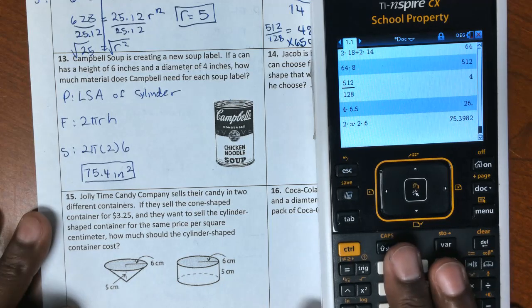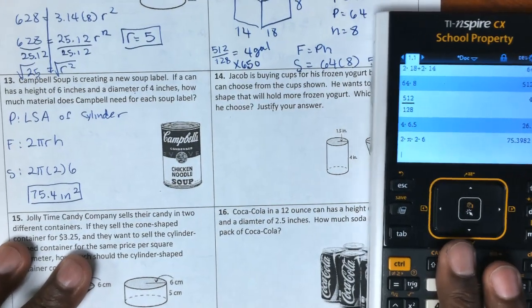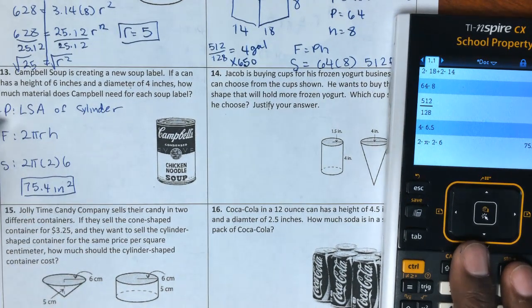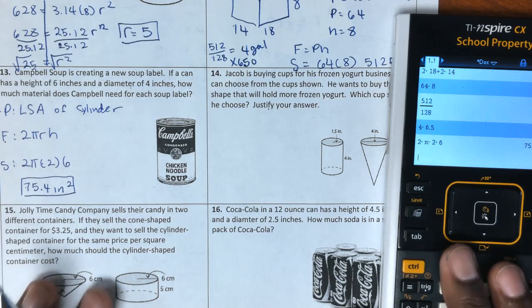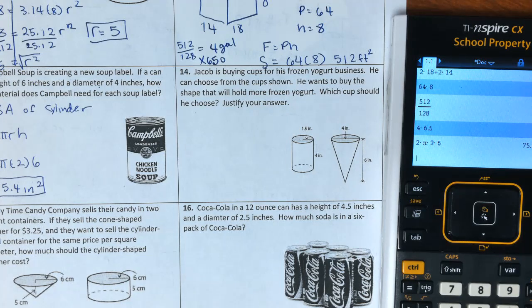Okay? On to number 14. And reminder, what we're doing with these word problems is we're finding what the problem is. What are they asking? What formula do we need? And lastly, let's use our formula with the values that are in the problem and then solve. Number 14. Jacob is buying cups for his frozen yogurt business. He can choose from the cups shown. He wants to buy the shape that will hold more frozen yogurt. So which cup should he use?